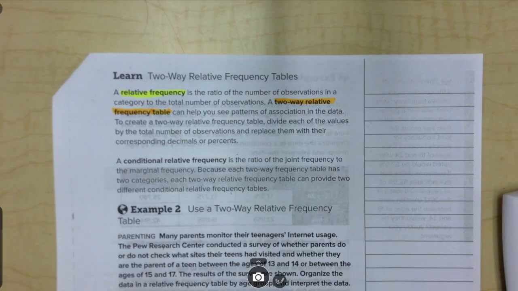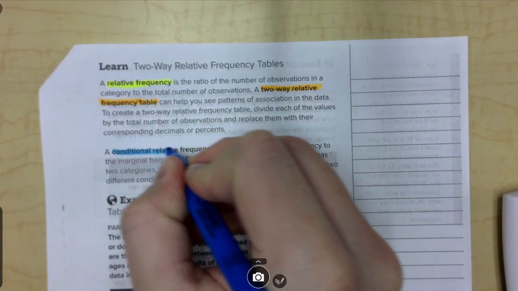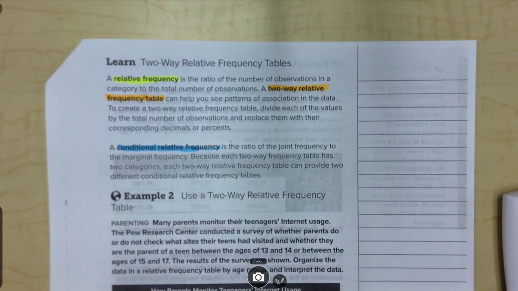To create a two-way relative frequency table, divide each of the values by the total number of observations and replace them with the corresponding decimal percentages. A conditional relative frequency is the ratio of the joint frequencies to the marginal frequency. Because each two-way frequency table has two categories, each two-way relative frequency table can provide two different conditional relative frequencies.